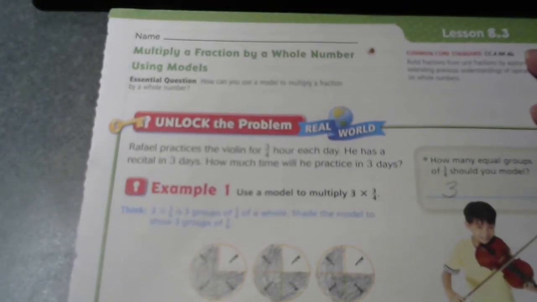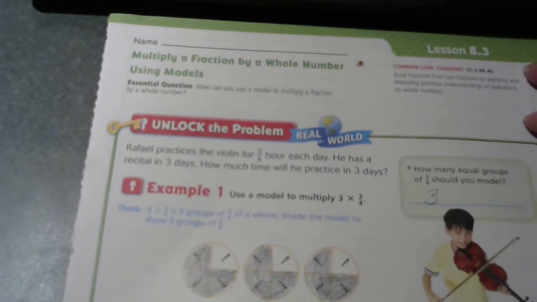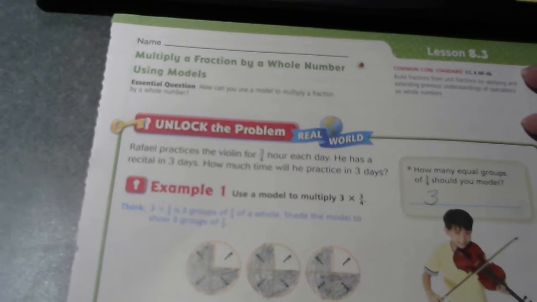Hello, fourth grade. In lesson 8.3, we will talk about multiplying a fraction by a whole number using models. How can you use a model to multiply a fraction by a whole number?